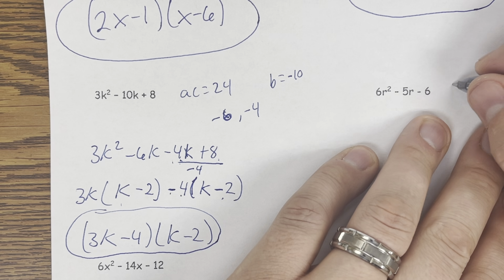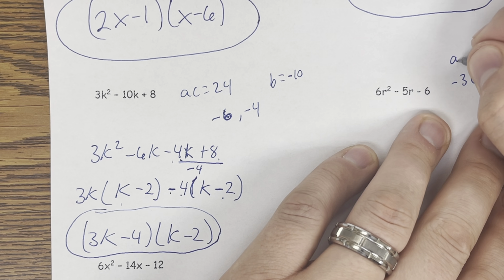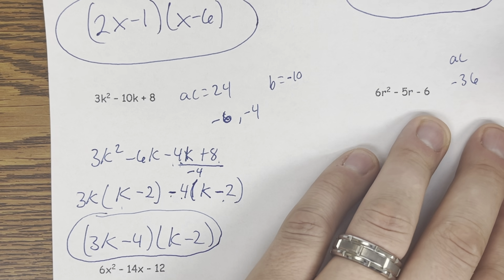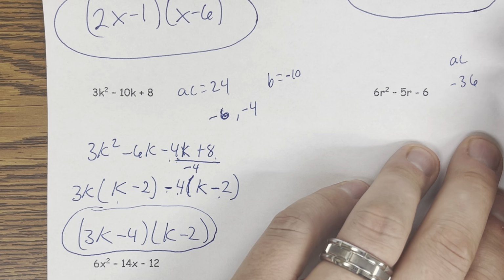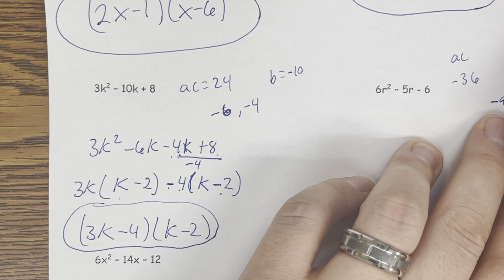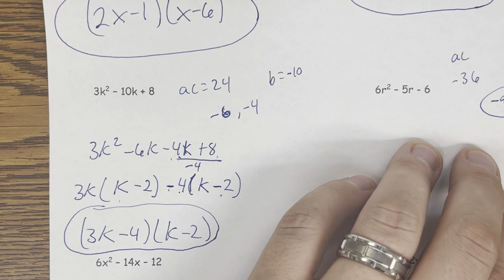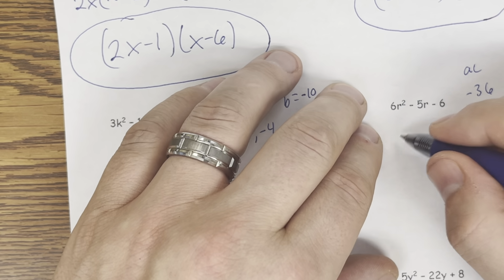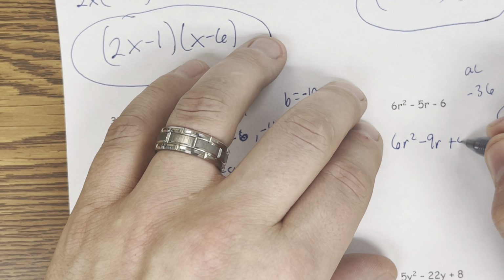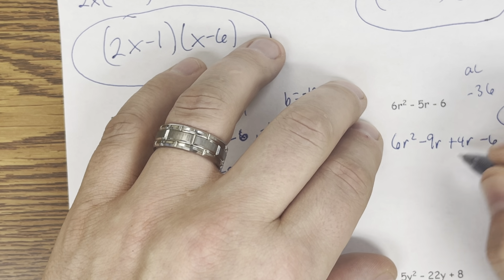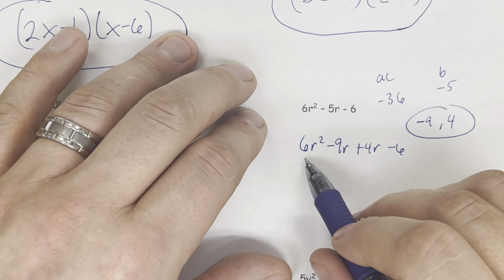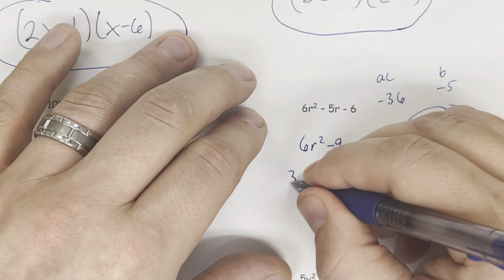All right, next one, a times c. 6 times negative 6 is negative 36. That's AC. B is equal to negative 5. So factors of negative 36 that add up to negative 5. 9 times 4, so we're going to use a negative 9 and a positive 4. Those are my factors, negative 9, positive 4. Rewrite 6r squared minus 9r plus 4r minus 6. Replace the middle term.